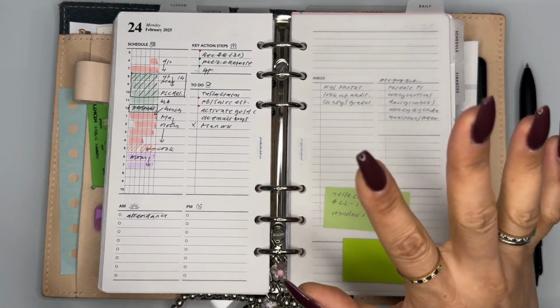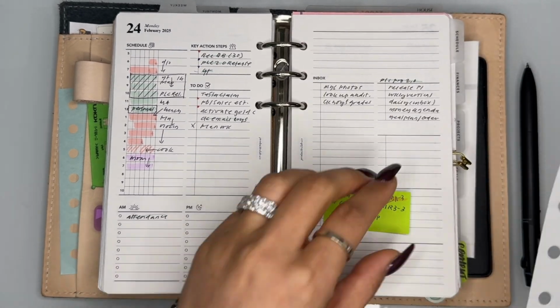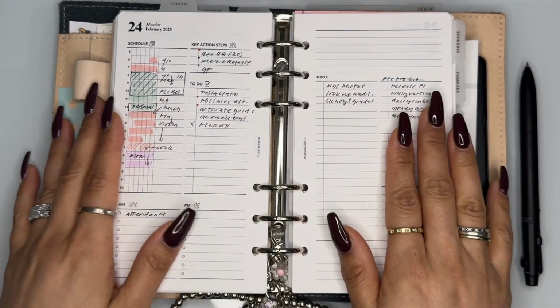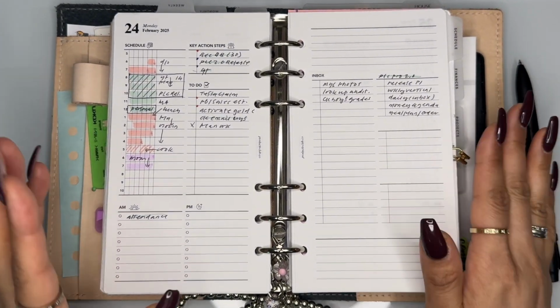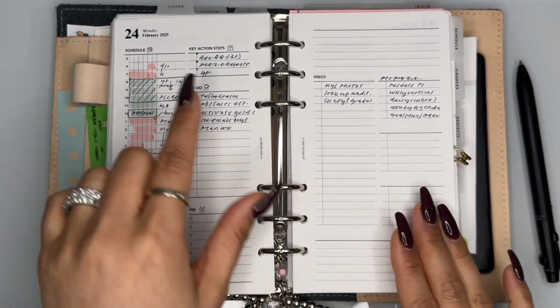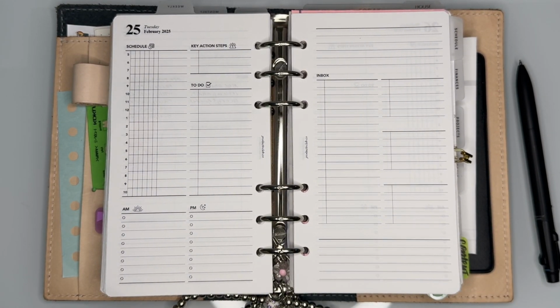Now this gets to the fun part of what we are talking about here. So let's just take this off for a minute. This is the daily section. Every single week comes with 7 days of this on 2 pages. This is the Monday filled out. So let me show you the Tuesday that is not filled out.